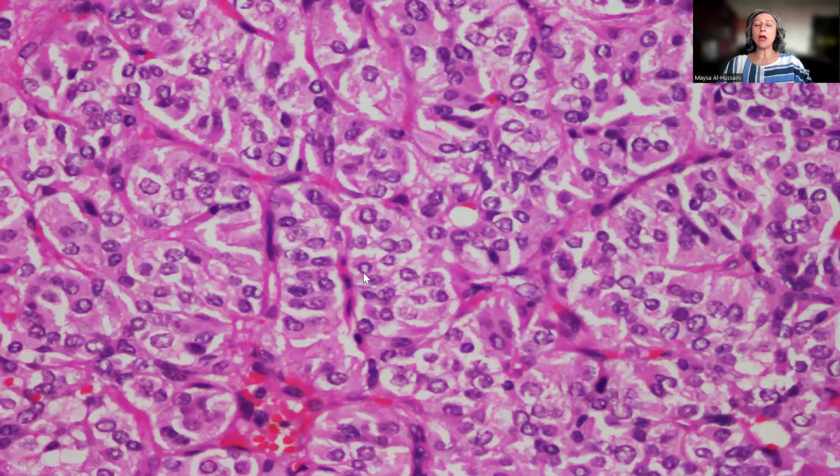So this is the component with the smaller cells where we can see the tumor cells arranged in nests, or Zellballen. These are tumor cells composed of cells with acidophilic, granular cytoplasm, with vesicular nuclei showing small inconspicuous nucleoli. And these tumor cells are arranged in nests separated by fine fibrovascular septa. There is little in the way of pleomorphism.